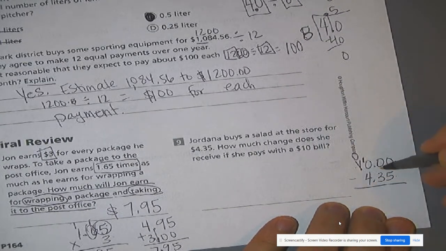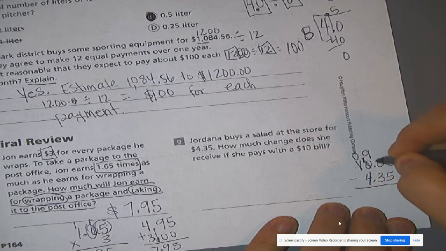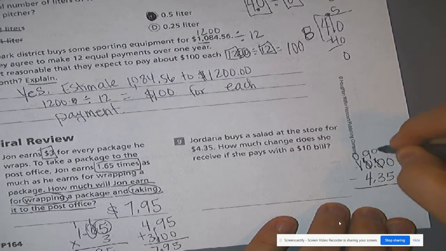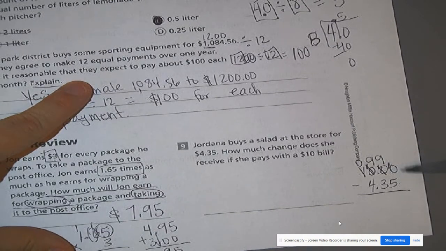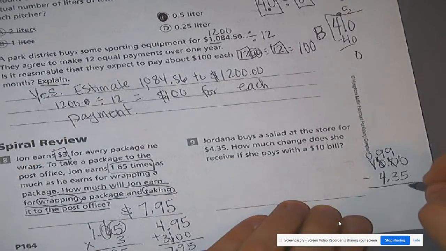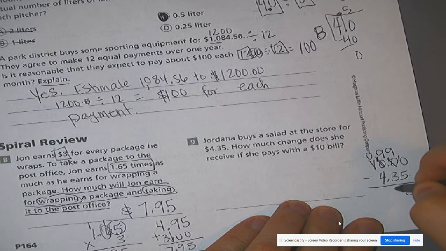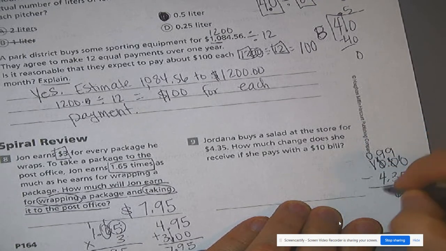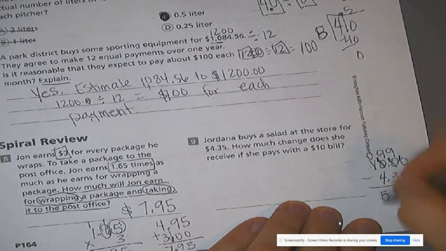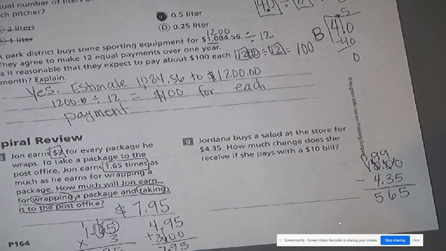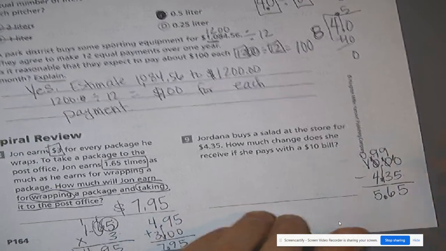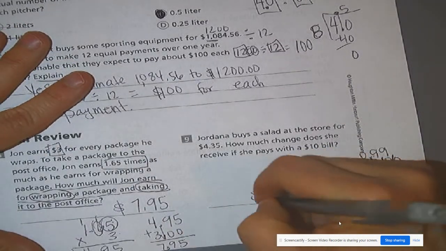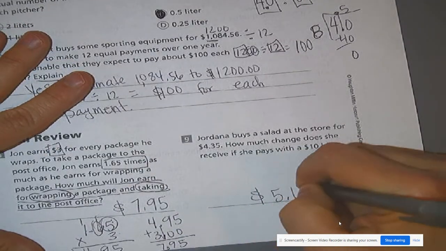Okay, so now this neighbor's saying, hey, I still need some apples. This neighbor's saying, hey, I still need some apples. Okay, now everybody has apples and we're happy. Okay, 10 minus 5 is 5. 9 minus 3 is 6. 9 minus 4 is 5. And 0 minus 0 is 0. Okay, I'm adding and subtracting decimals. So where does my decimal go? Straight down. So what change would she get? $5.65.